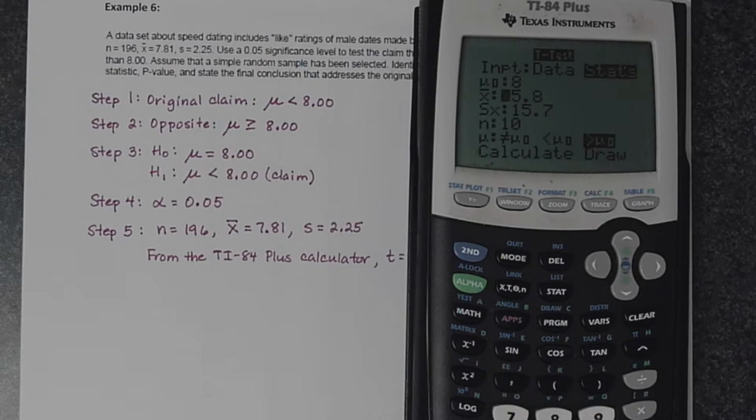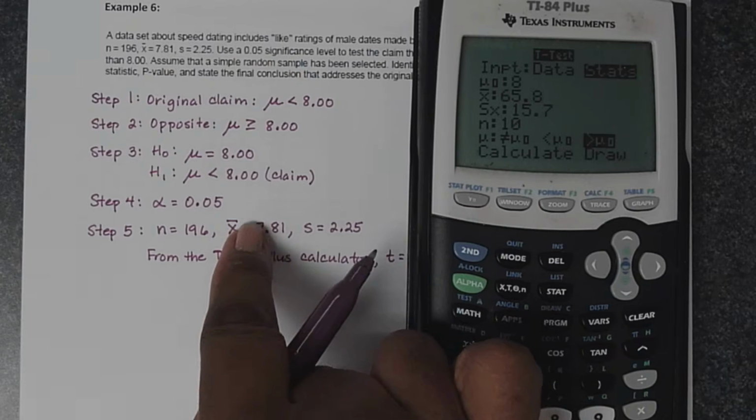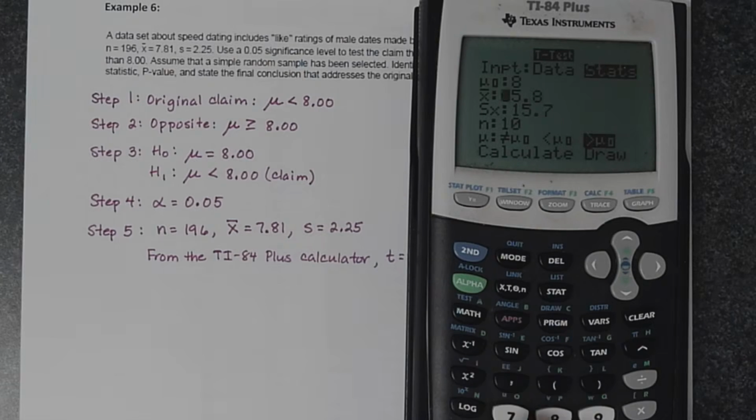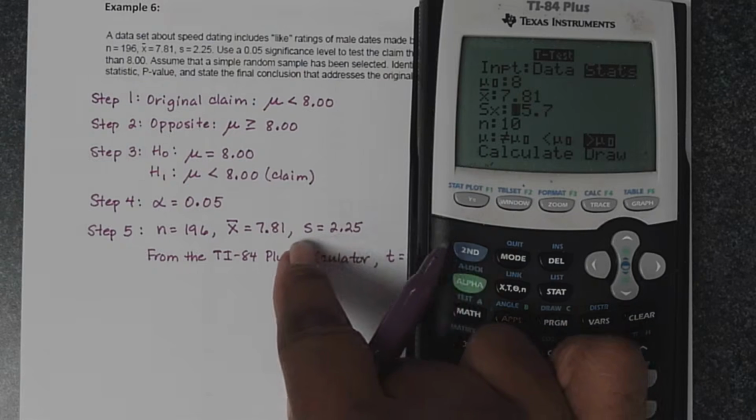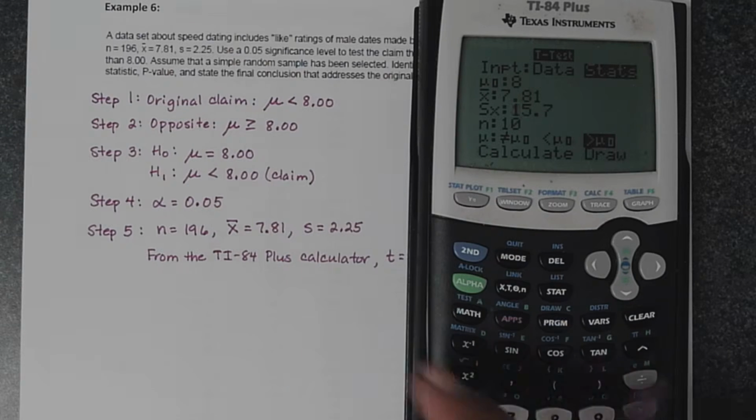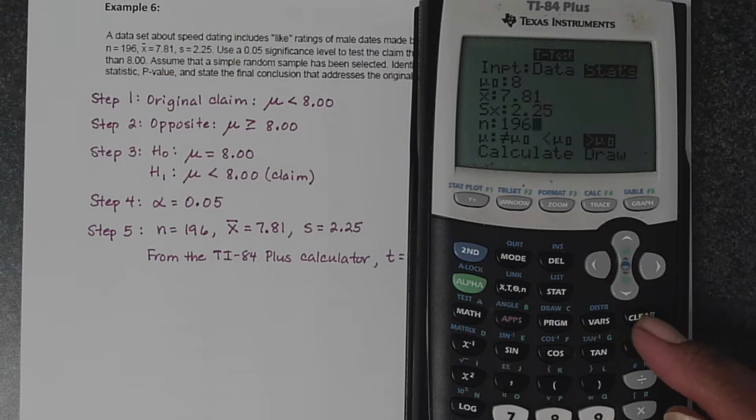Then hit enter. X bar, which is your sample mean, 7.81. Enter. S sub x is the sample standard deviation, that's 2.25. And your n is 196, that's your sample size.